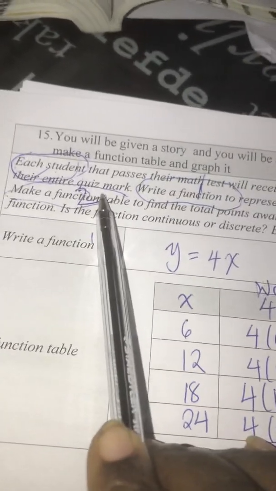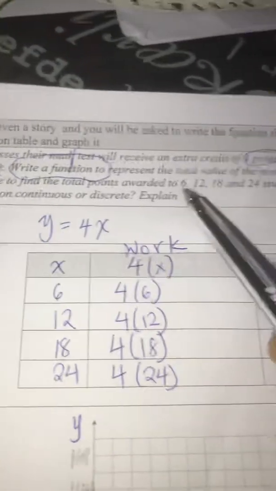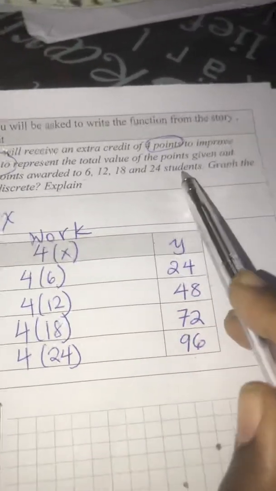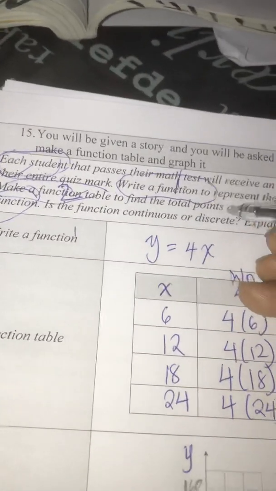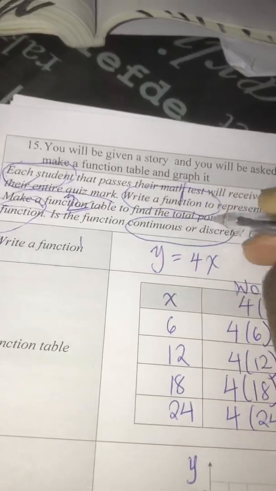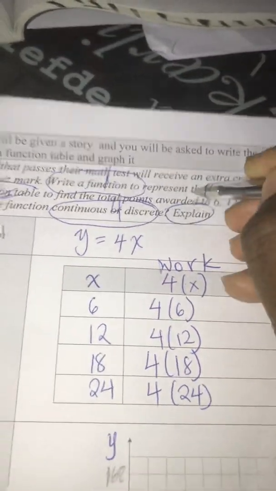Make a function table, that is the second thing they want me to do, to find the total points of 6, 12, 18, and 24. Graph the function. So that's the third part. I need to graph the function. After I graph the function, I need to say whether it is continuous or discrete. So that's the fourth part, and explaining is the fifth part.